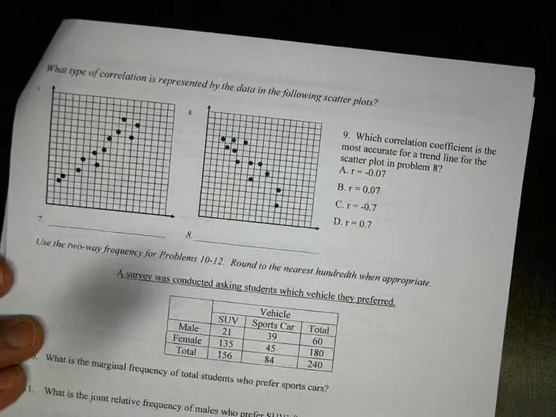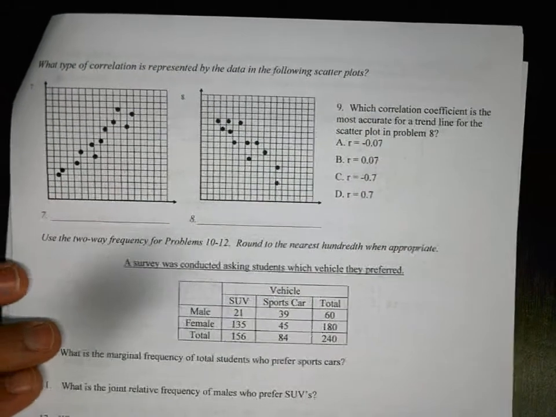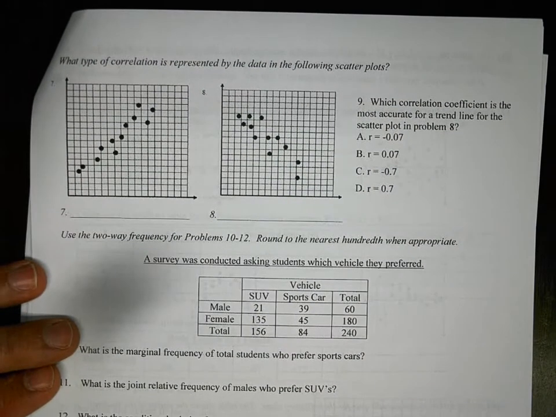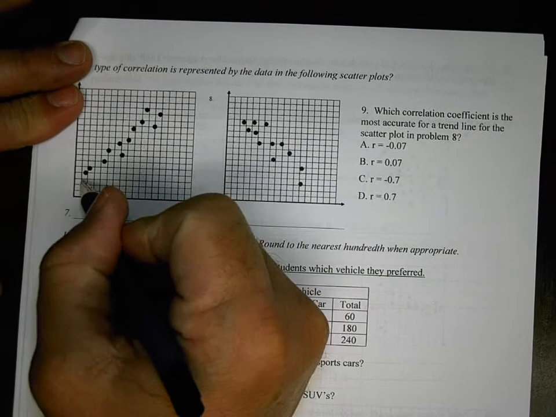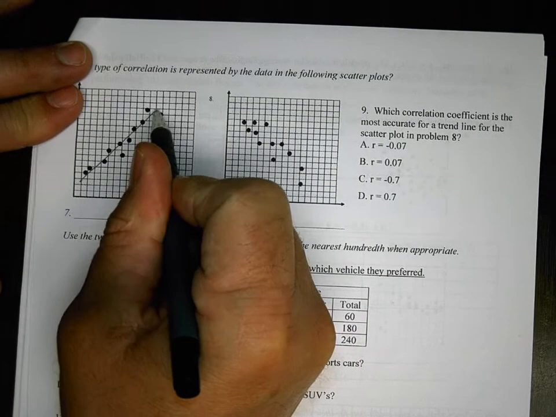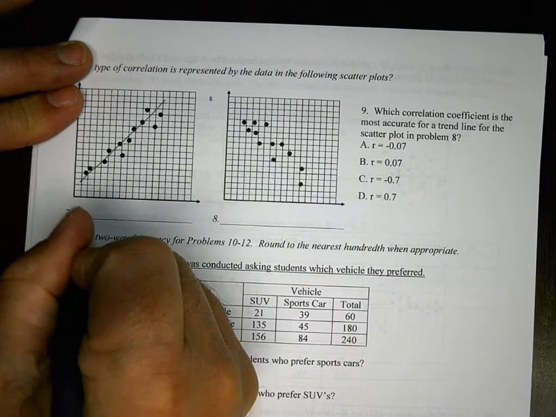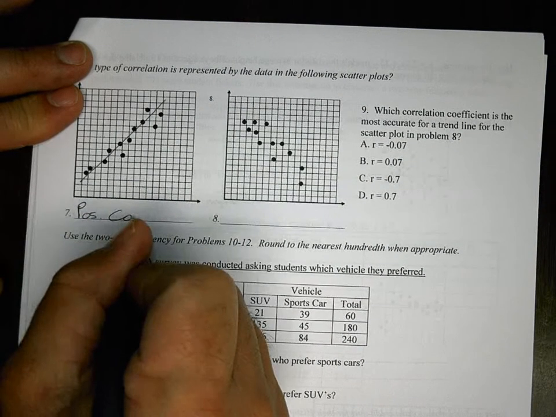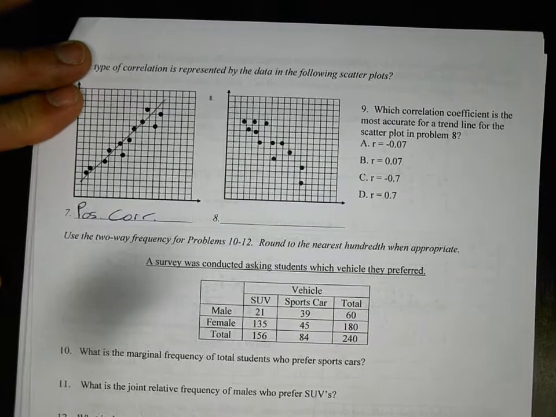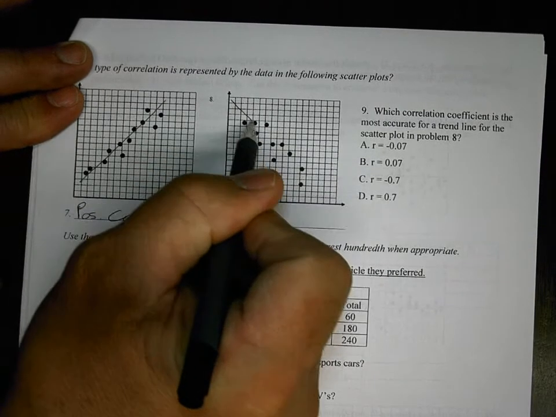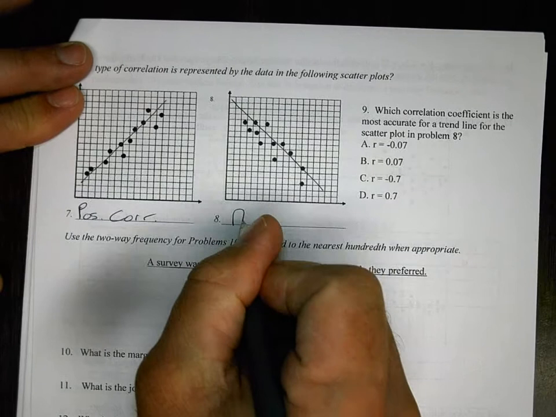All right. What type of correlation is represented by the data in the following scatter plot? All right, so we can see there's a pretty strong correlation right here, and that is a positive correlation, abbreviated by POSCOR, and this is a pretty strong negative correlation.